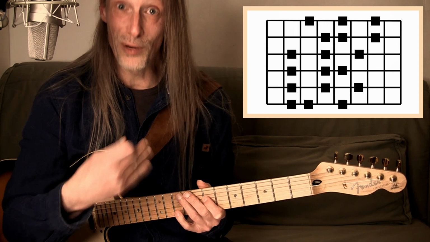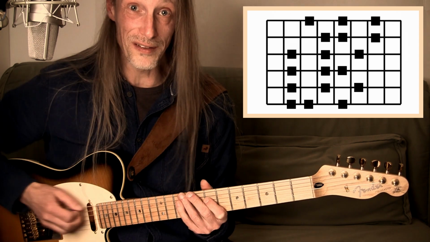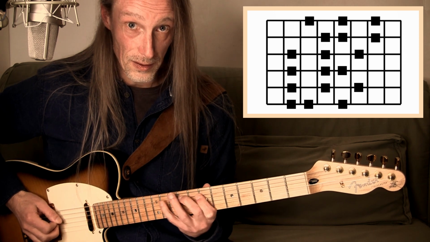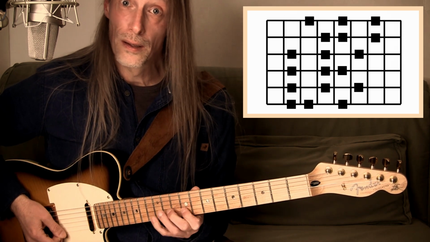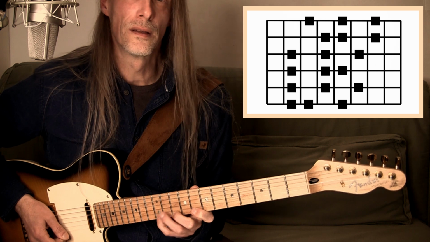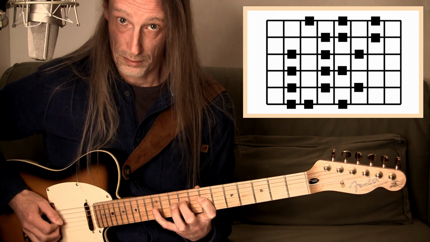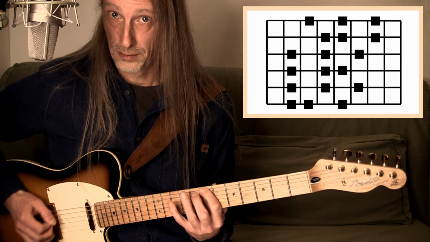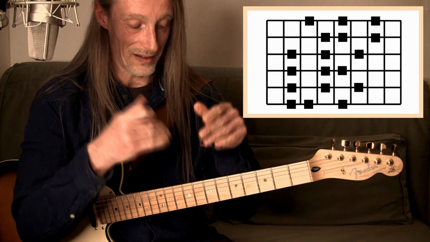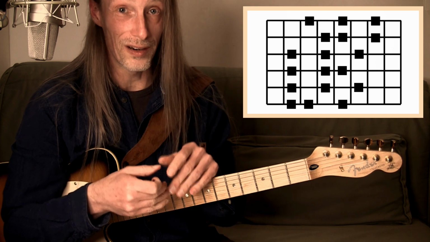Only 3 notes per string. So the scale shape here looks now. And again, on a standard tuned guitar, the scale shape will look like this.